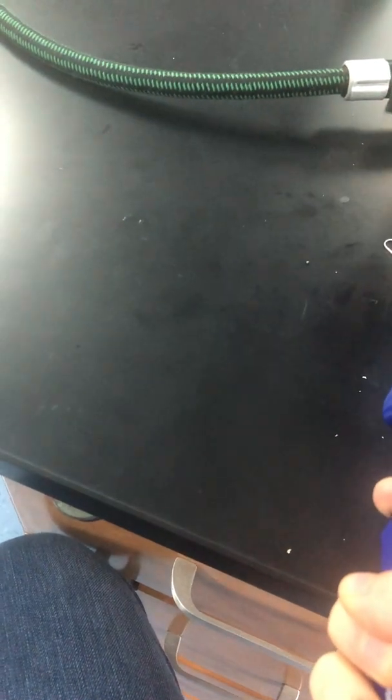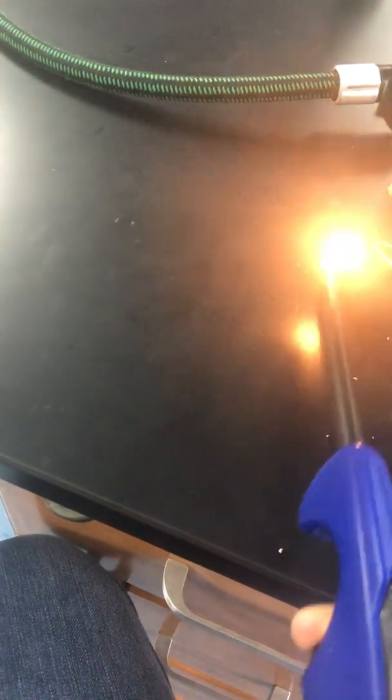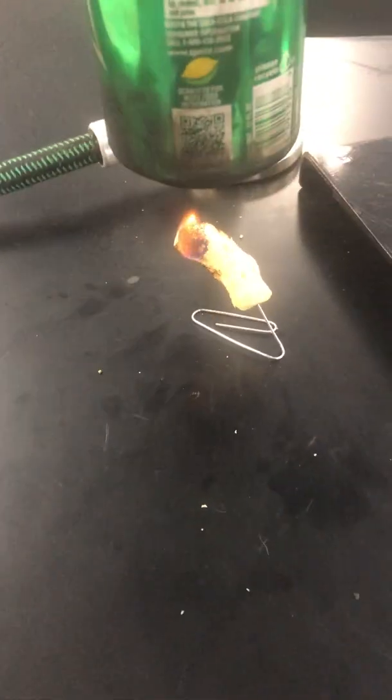So essentially, when you burn a food item, I could do it really quick, just for example. Okay, so that's kind of going.